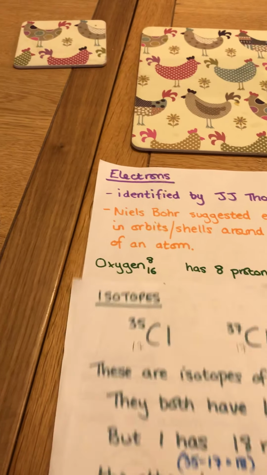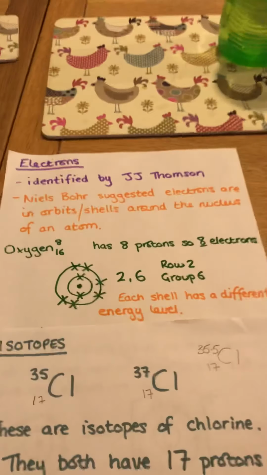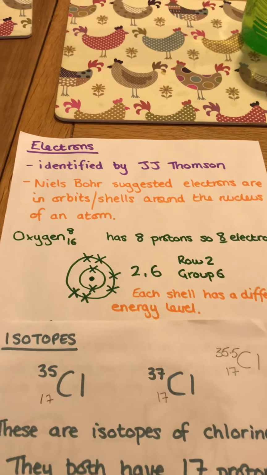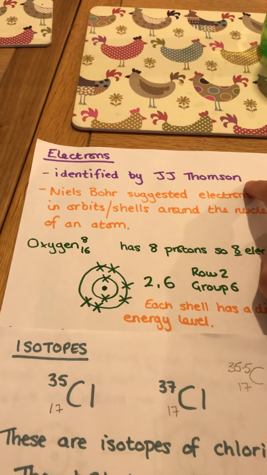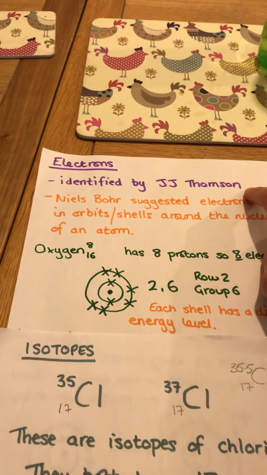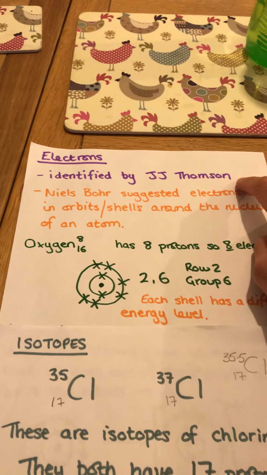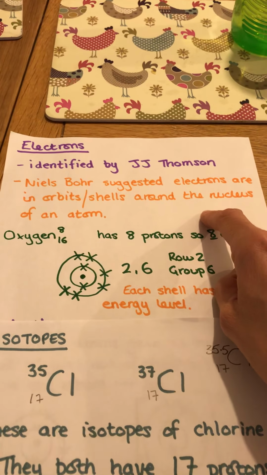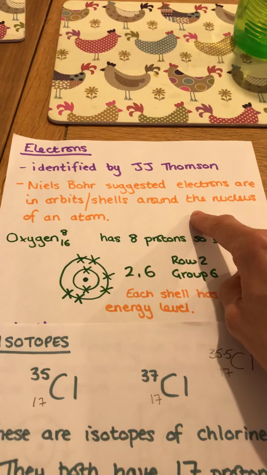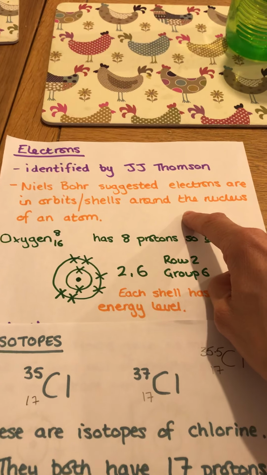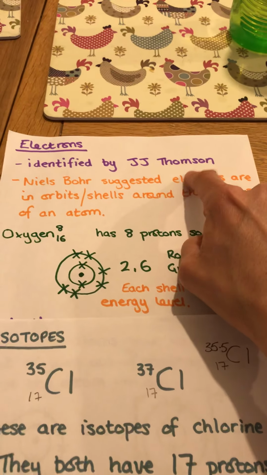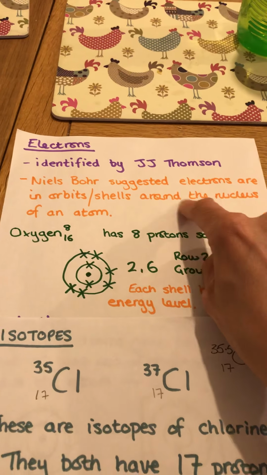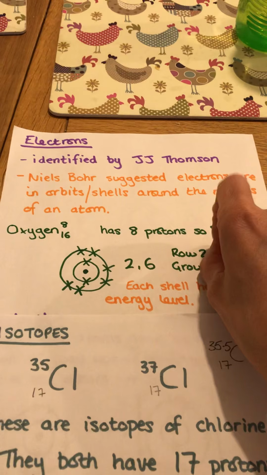So let's think about electrons, okay? So we know that they were identified by J.J. Thomson, okay, back in the late 1800s. Then a guy called Niels Bohr, okay, suggested that the electrons then go around the nucleus in orbits or shells. So he found them, then he identified that they go around the nucleus in these orbits or shells.